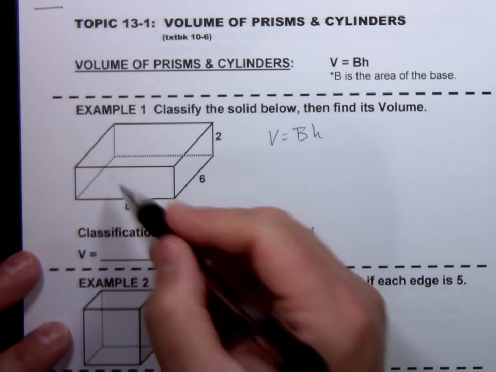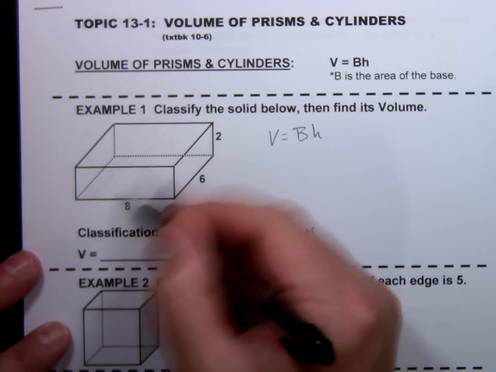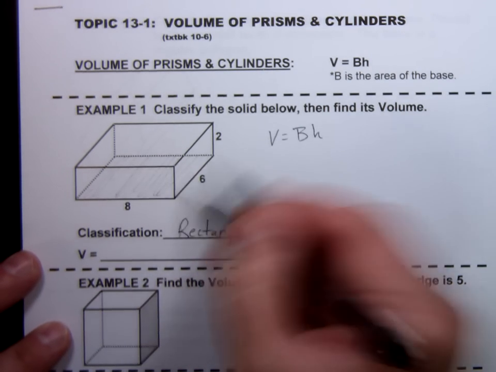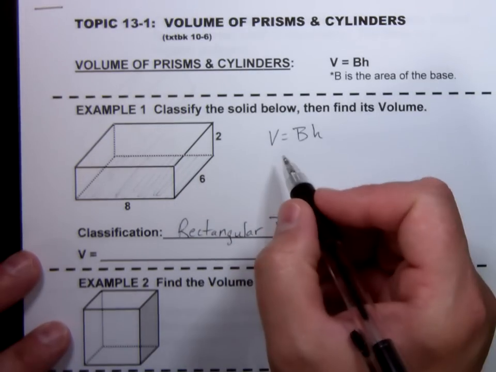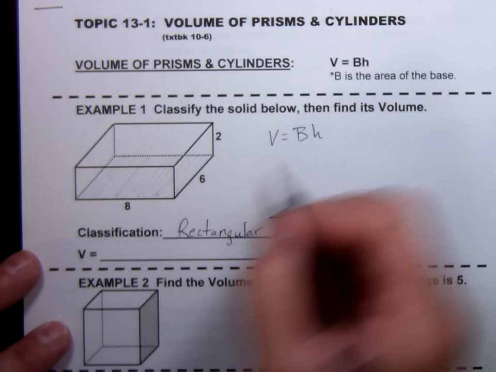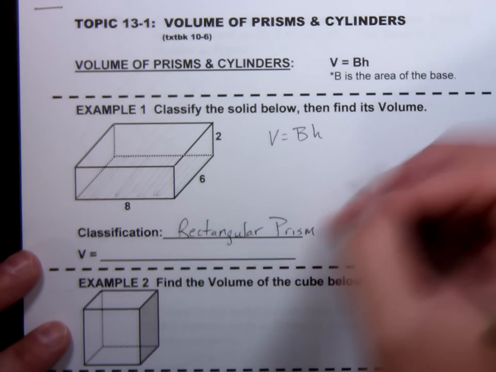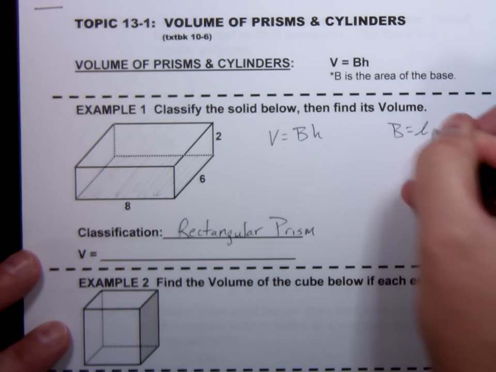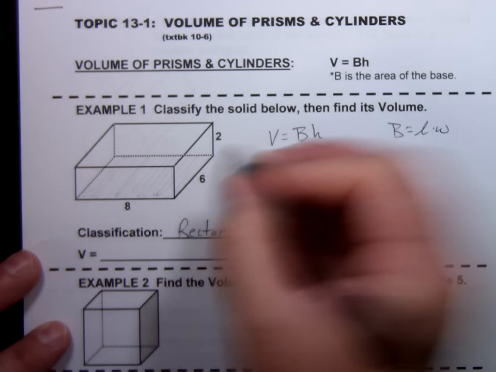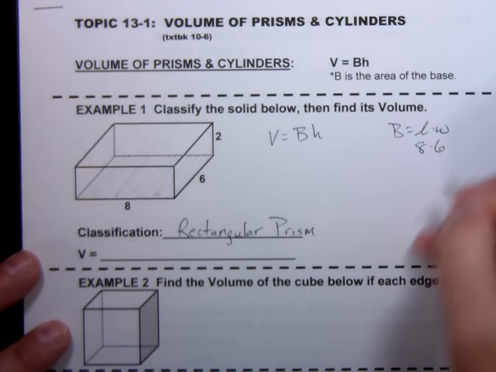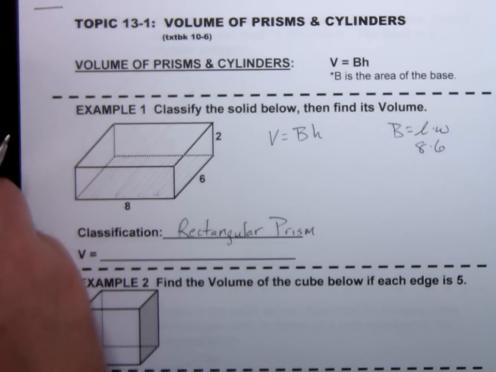Well, the base, I'm going to use this rectangle down here on the bottom. So the area of a rectangle is always length times width. So for the area of the base, I'm doing length times width, and the length and width are 8 and 6. And 8 times 6 is 48.